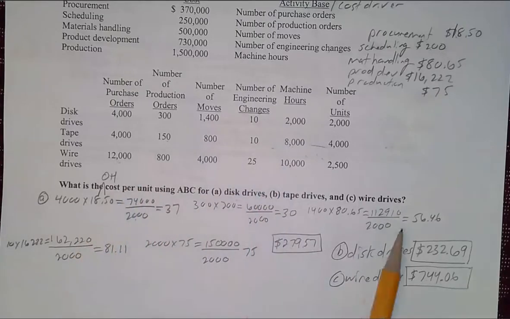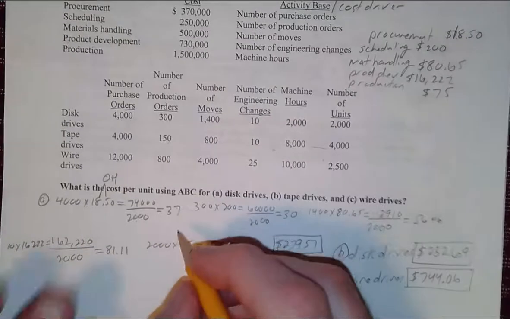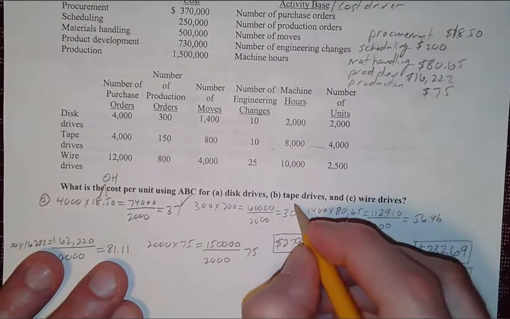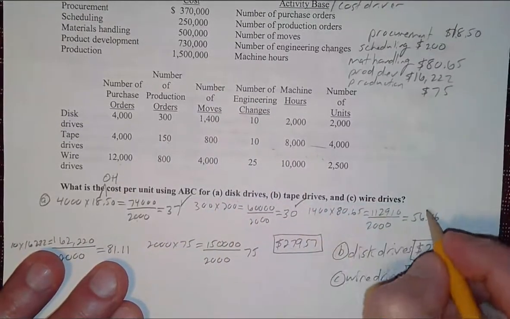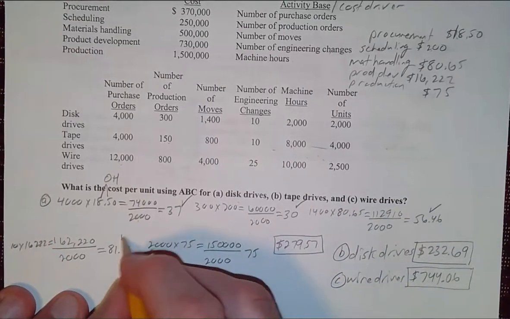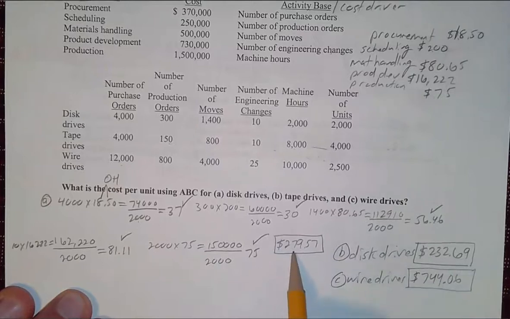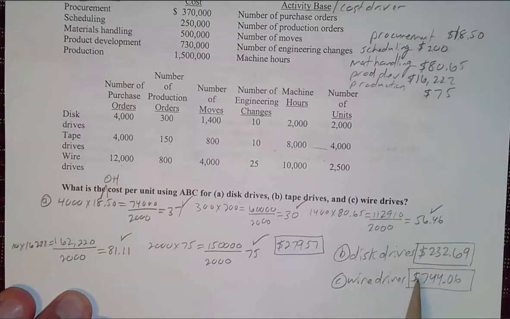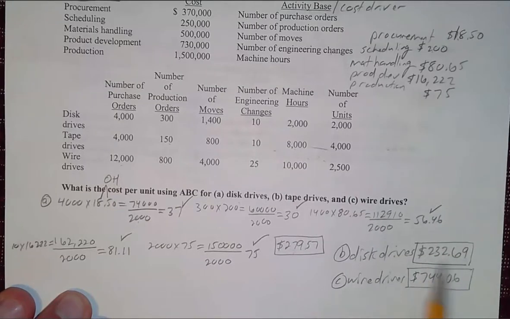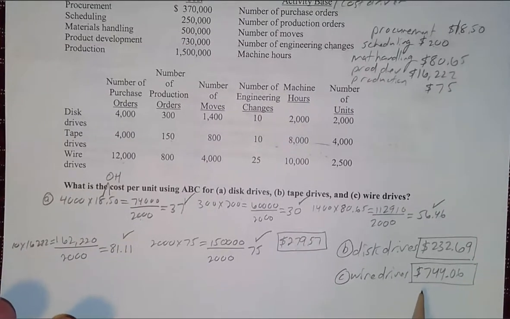Look at what I did to get each one of these components here: $37, $30, $56.46, $81.11, and $75, and all of those together come up to $279.57. Now you're going to be using different numbers, okay? But you're going to come up with $232.69 and $744.06. Okay, so these are the figures that you should come up with.